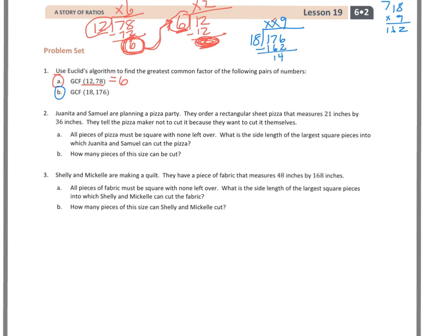And I'll get 14. So now that's a remainder. That comes over here, and 14 is now my divisor. 18 is going to be my dividend. So 14 goes into 18 one time. I'm left with 4. So again, I got to bring it over.